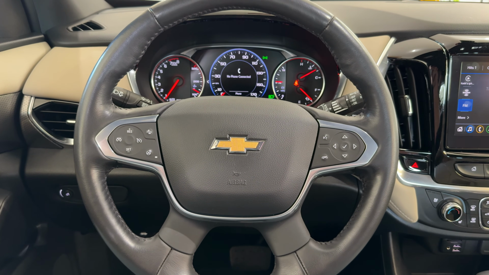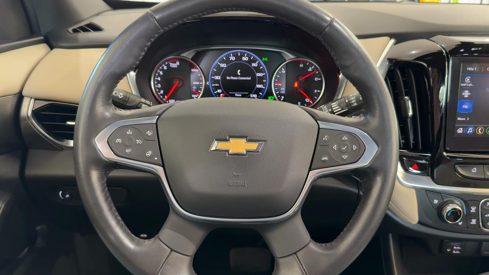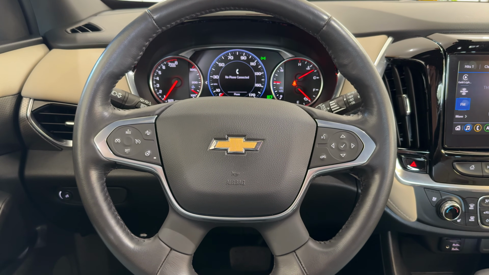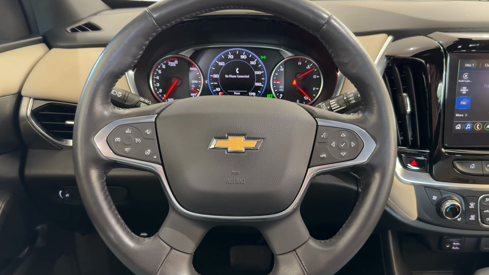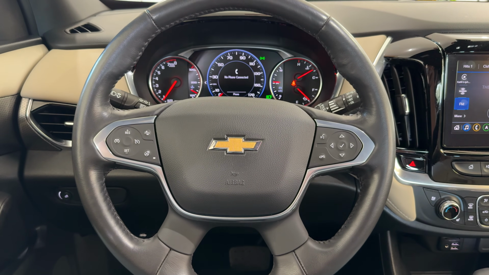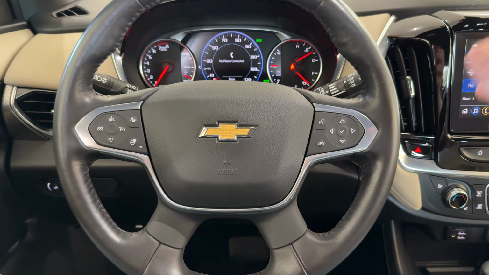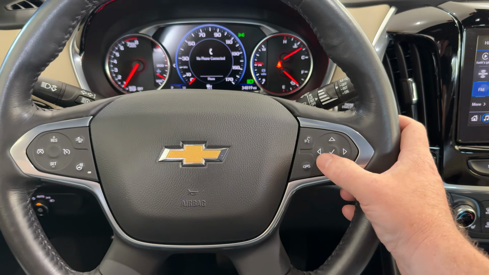Today we're going to take a look at how to reset the oil life on a 2022 Chevy Traverse. Like I said, it's a 22 Traverse in this video, but it will be the same on several different years. So we'll need to be in the vehicle with our Traverse running. Then I'm going to be using these buttons on the right hand side of the steering wheel.